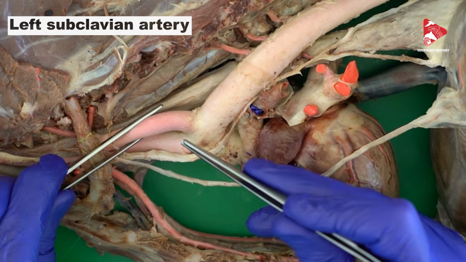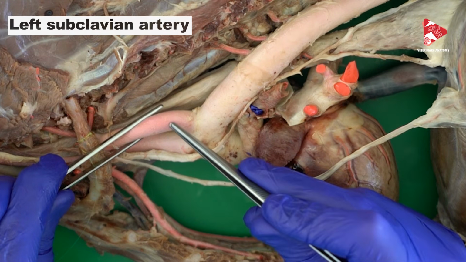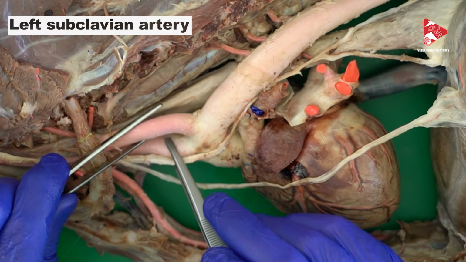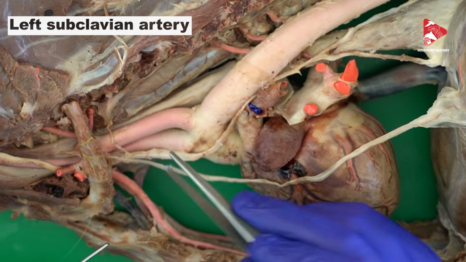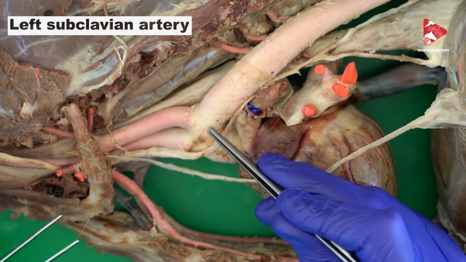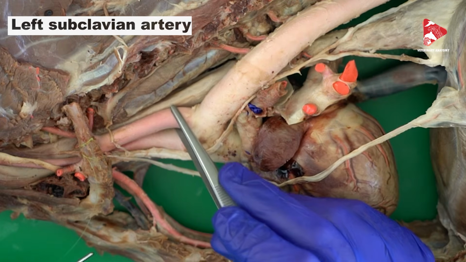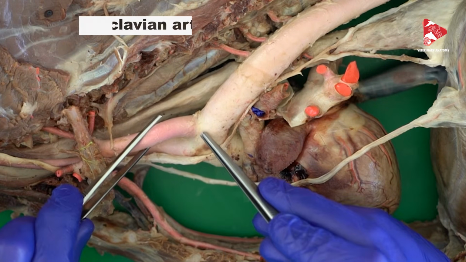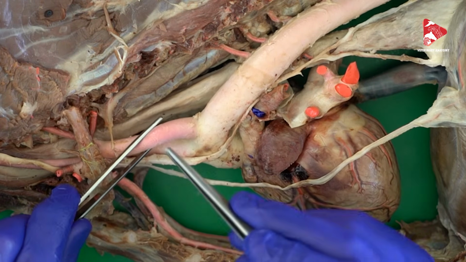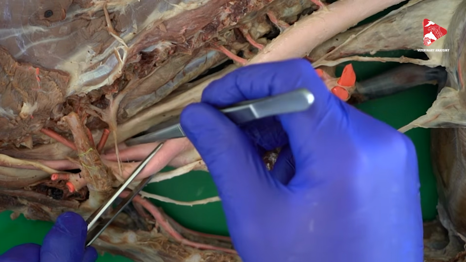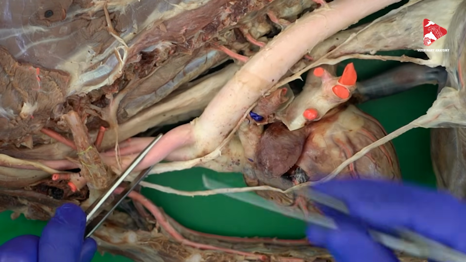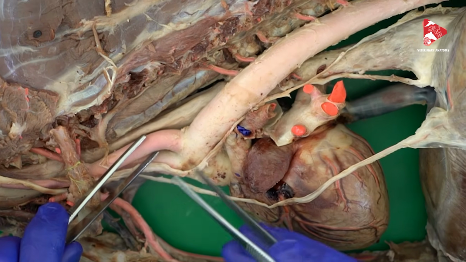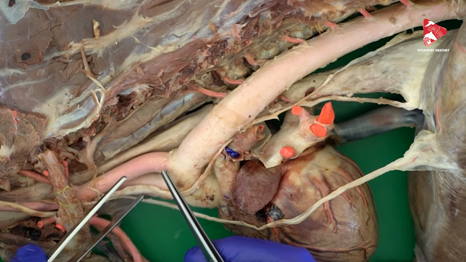In ruminants and equine, the left subclavian artery originates from the brachiocephalic trunk, not directly from the aorta. Here, the left subclavian artery originates from the aorta, while the right subclavian artery, which I will show you later, originates from the brachiocephalic trunk. Let's continue.